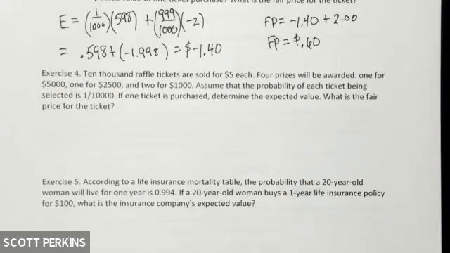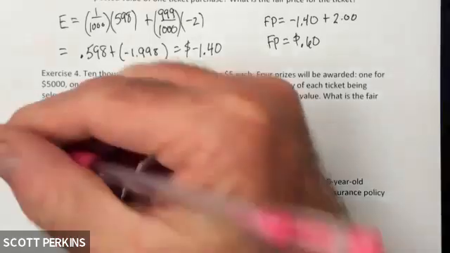So if you purchase 1 ticket, what's your expected value? And then we'll do the fair price. So here's what I would like you to do. We're just going to do this together because it's a little more complicated. So the expected value.